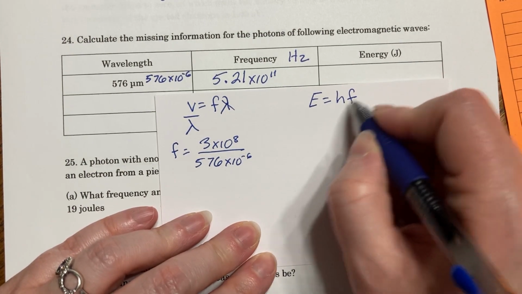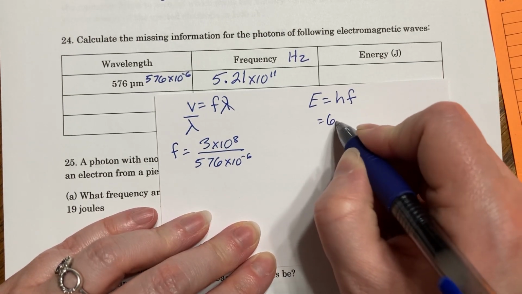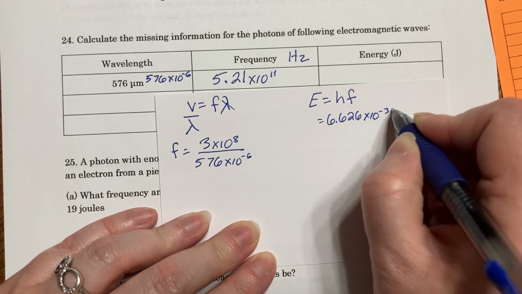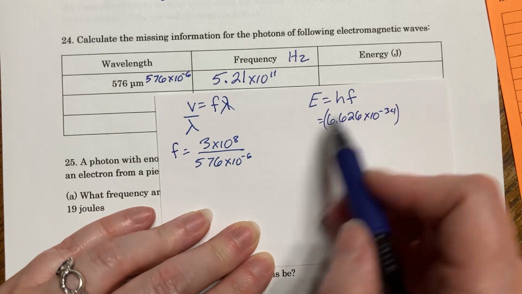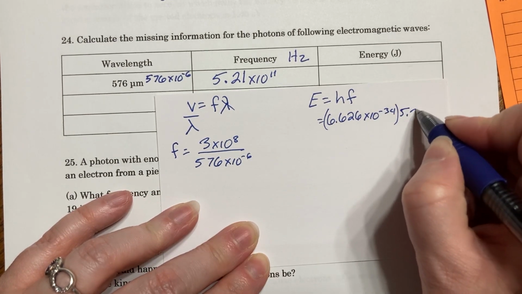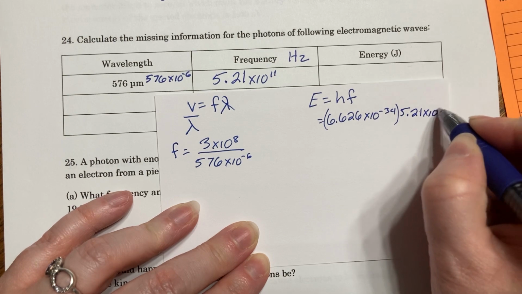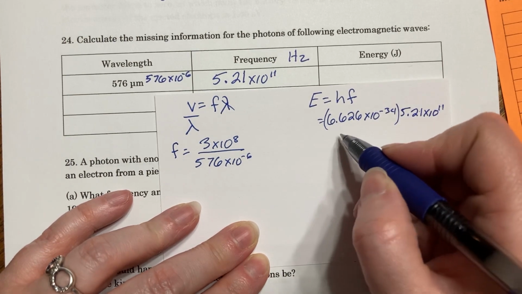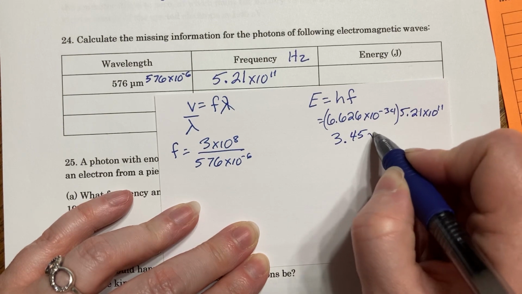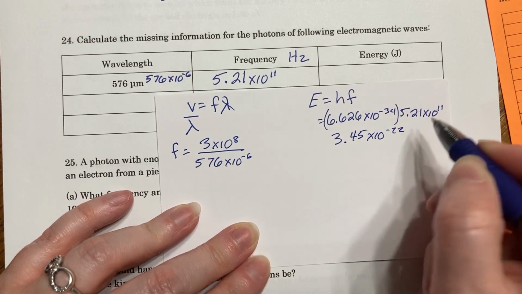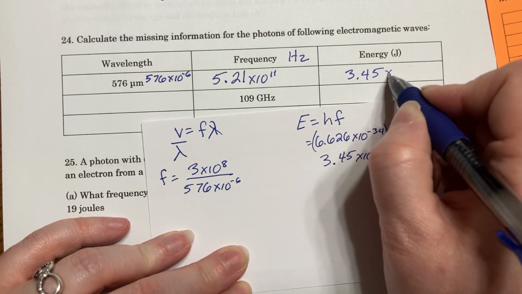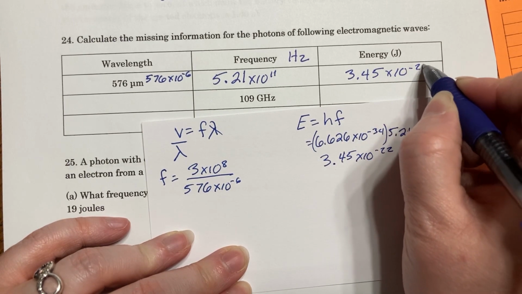And so if you're looking for energy, it'll be 6.626 times 10 to the negative 34, and your frequency will be the answer from this, which is 5.21 times 10 to the 11th. And that should give you 3.45 times 10 to the negative 22nd.